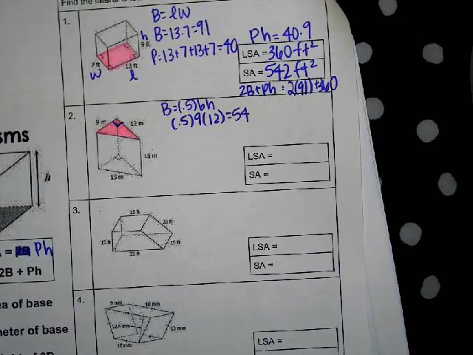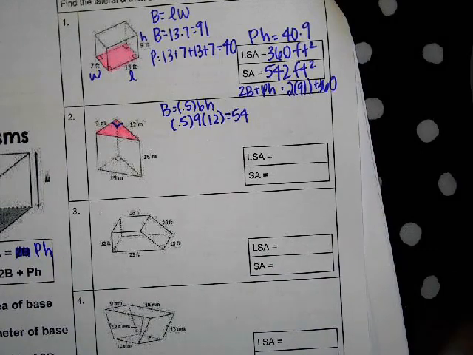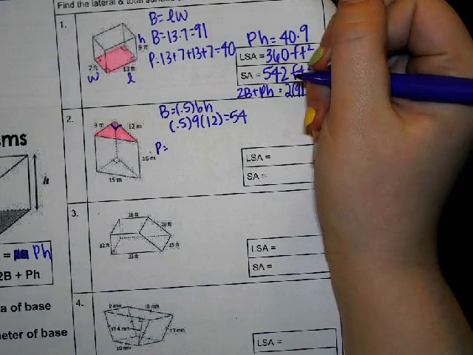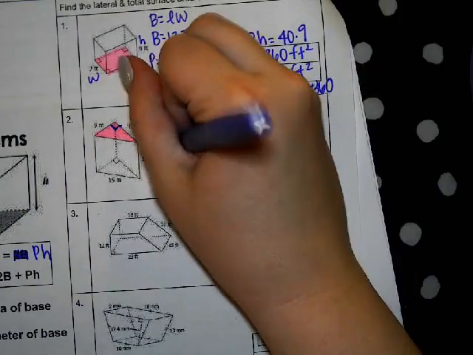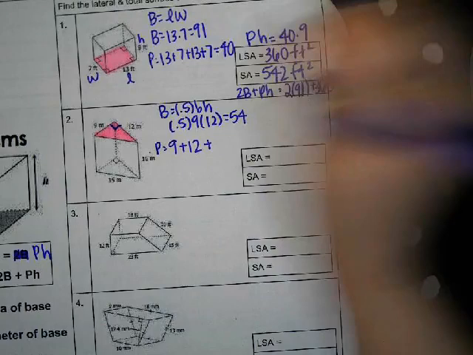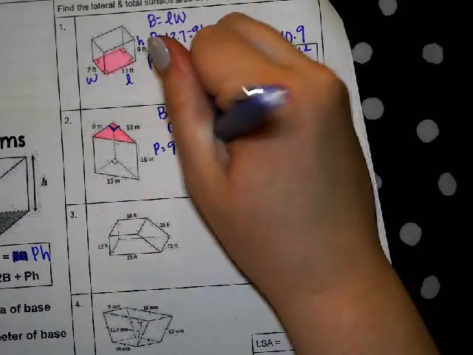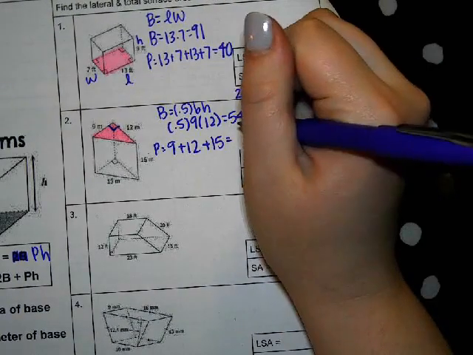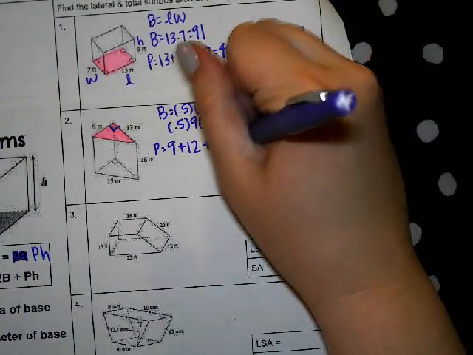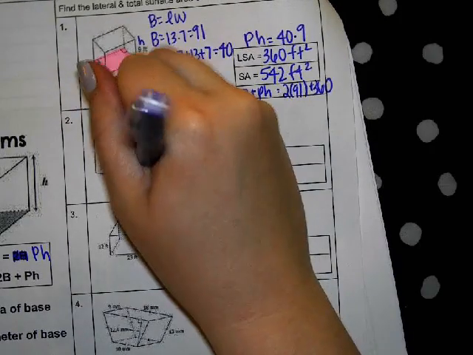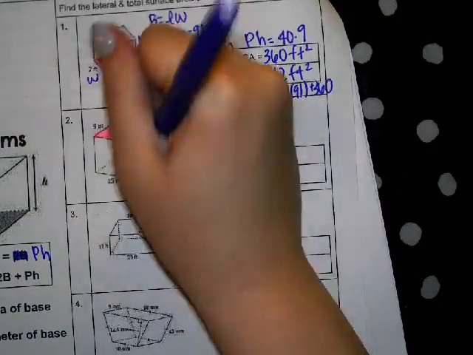Now, I have the area of the base, so I'm going to move to finding the perimeter. The perimeter for a triangle has 3 sides, so I should be adding 3 numbers together. The base, the height, and then I need the hypotenuse. It is printed down here at the bottom for us. So that leaves me with a perimeter of 36. Then I need the piece that is the connector between my 2 triangles. That would be 16. That is my height.